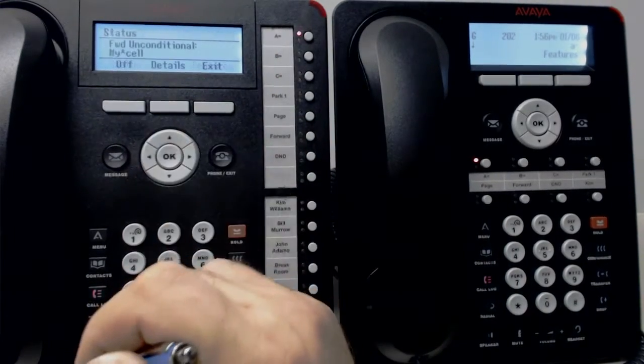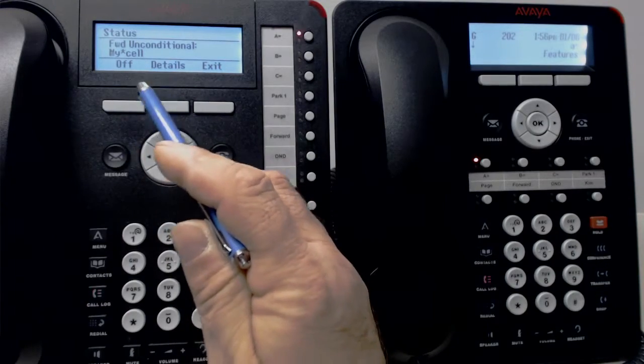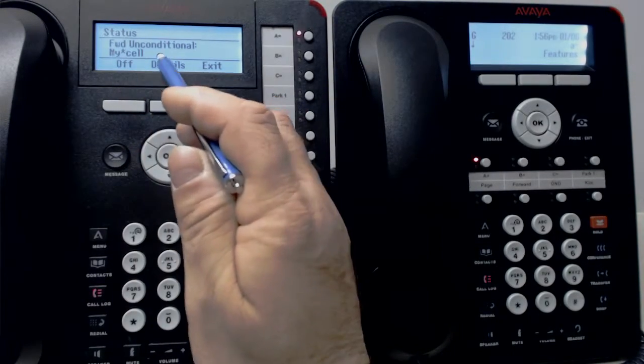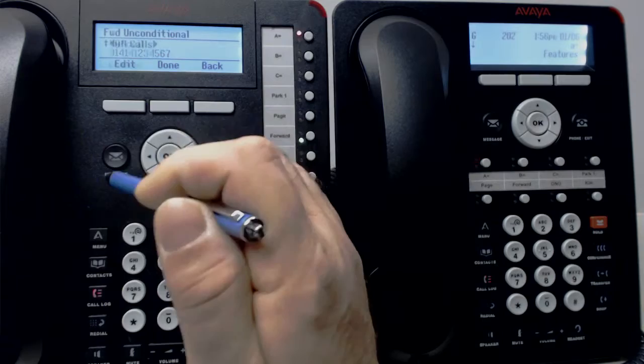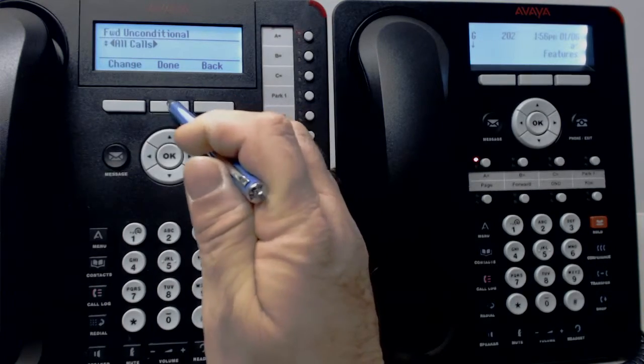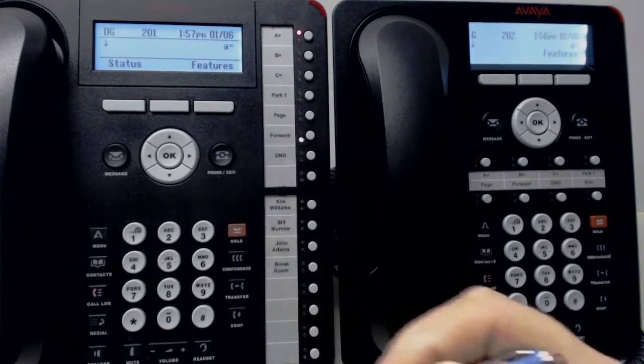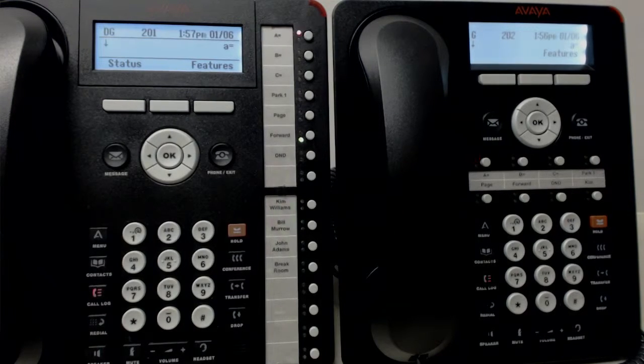Now we can press status. You can see My Cell is going forward unconditional everything. Further details go up on all calls. Perfect. So now if a call comes in, it'll bounce out to our cell phone. Let's do it on this phone too.